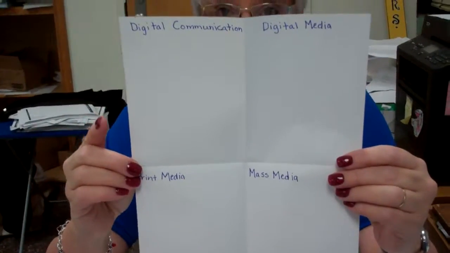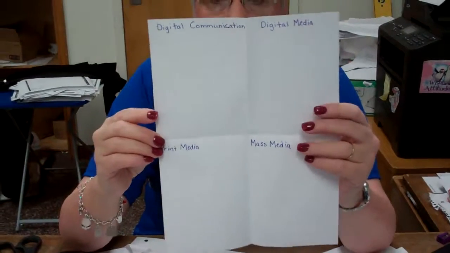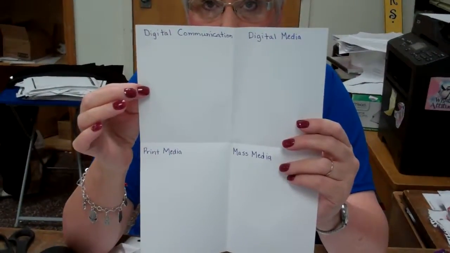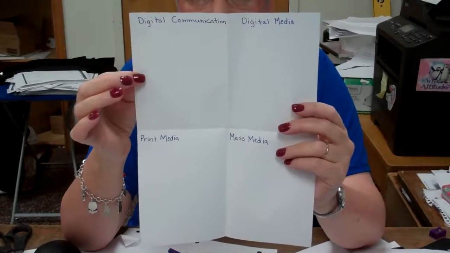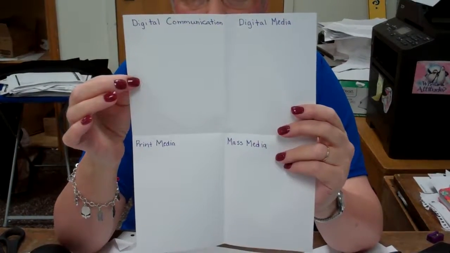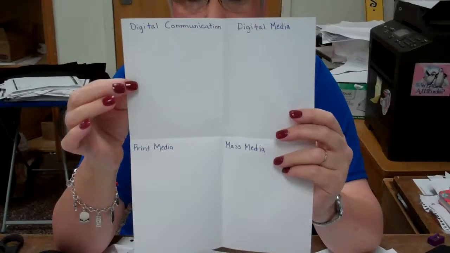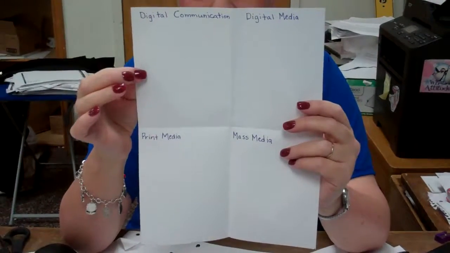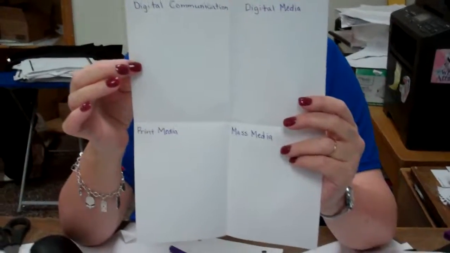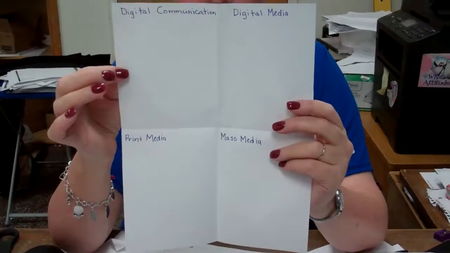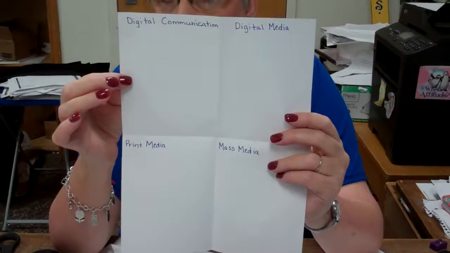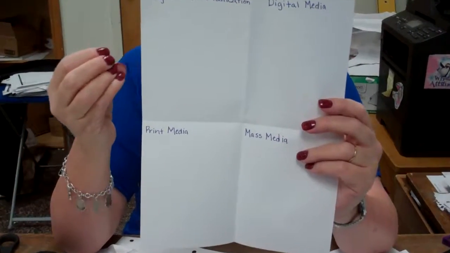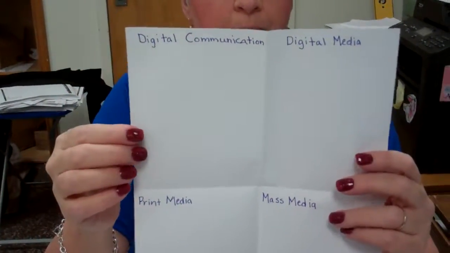Just take a deep breath, because here's your assignment. In the digital communication box, you are to draw 2 forms of digital communication. 2 ways people digitally communicate. And yes, you will be using like the app logo, or actually drawing that device that you can't seem to get out of your hand. You know, the cell phone?